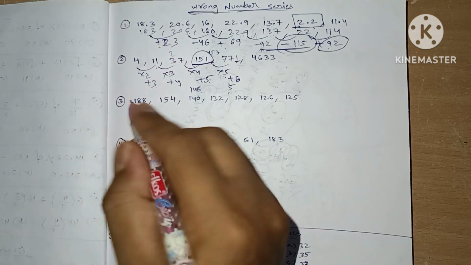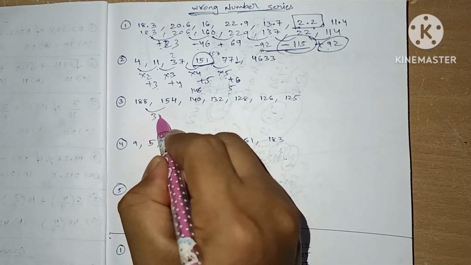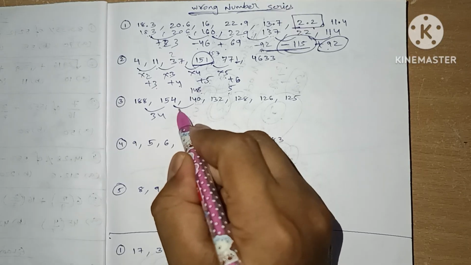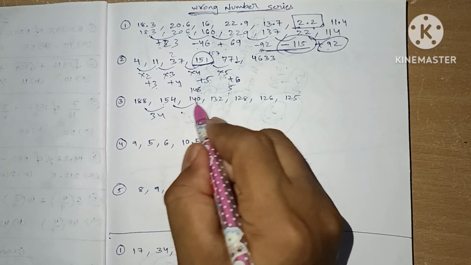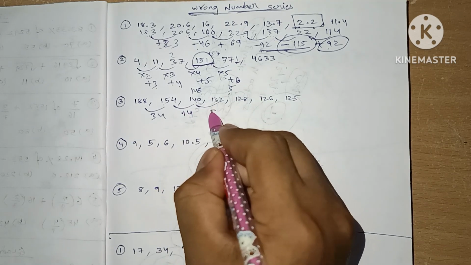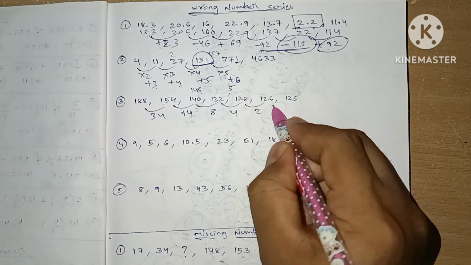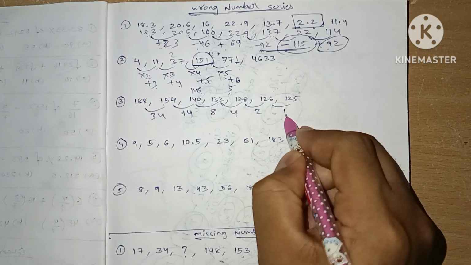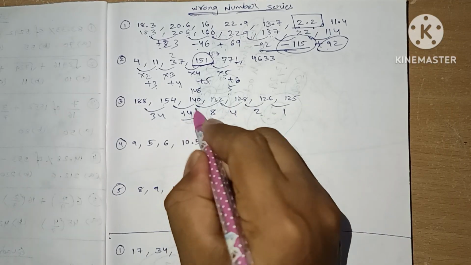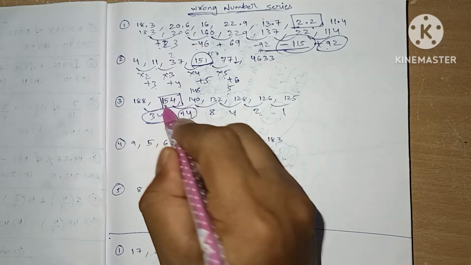Next, third question. Here we see a difference of 34. Here we see a difference of 154 and this is 14. Here we see a difference of 8. Here the difference is 4. Here the difference is 2. Here the difference is 1. So 1, 2 times 2, 2 times 4, 2 times 8, 2 times must be 16. 16, 2 times 32. These two are wrong. So in between them, this is our wrong number.